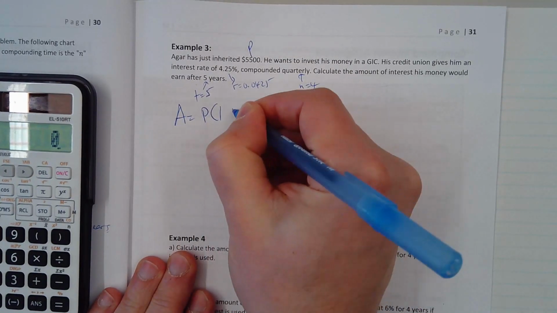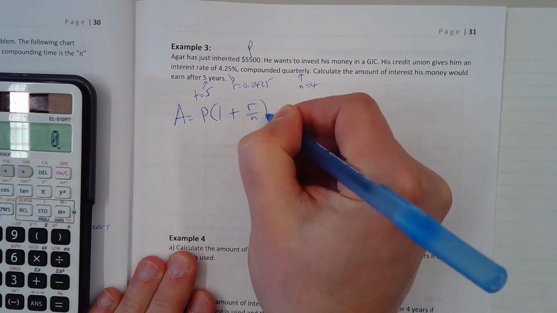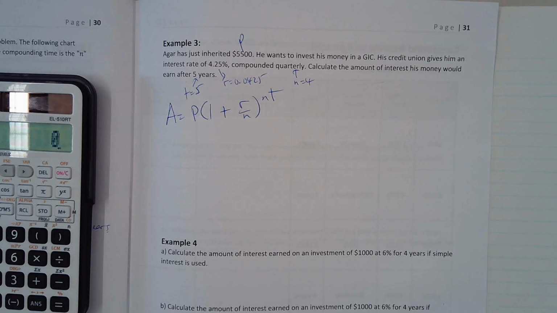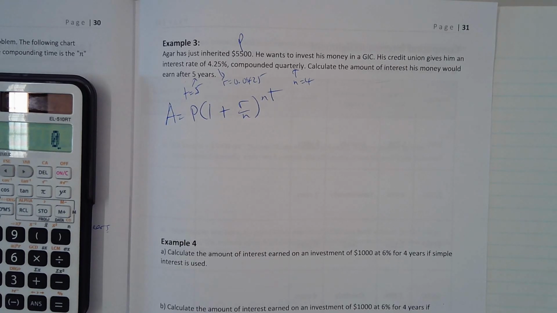I like to write out the formula myself every time. That way it commits to memory. You can pop quiz me tomorrow. What's the compound interest formula? And I can tell you right out of my head because I've written it down so many times. It's there, right? It's automatic.